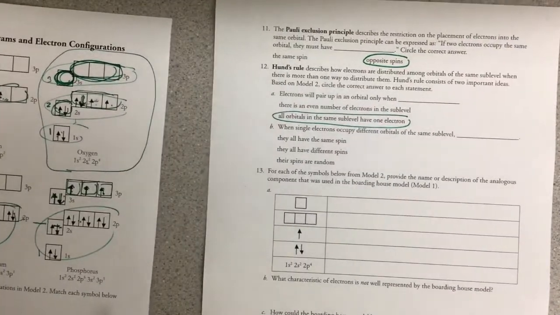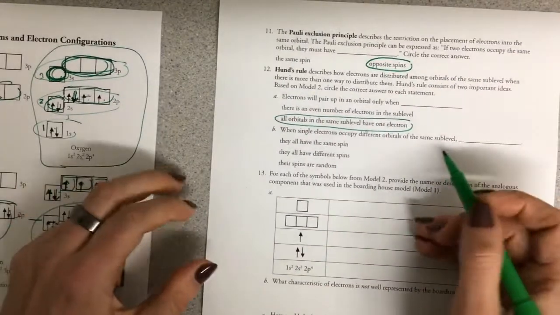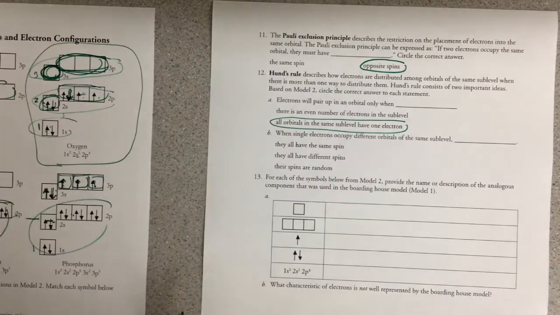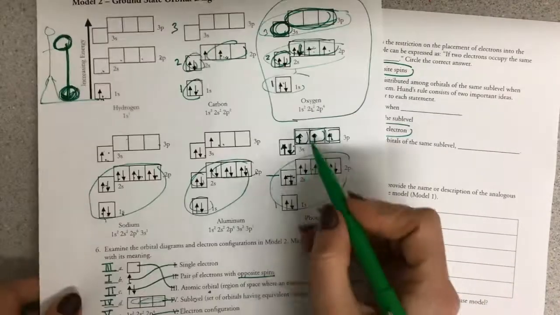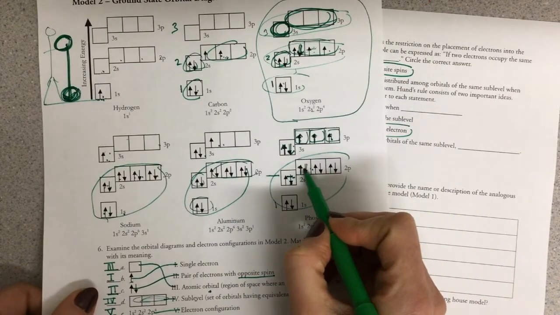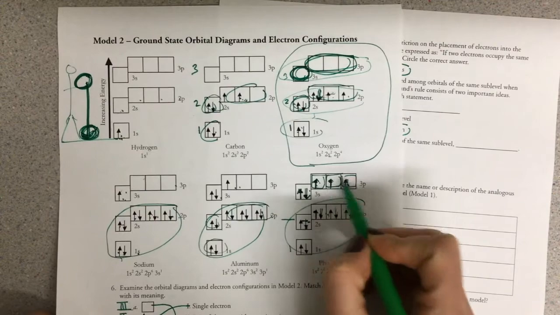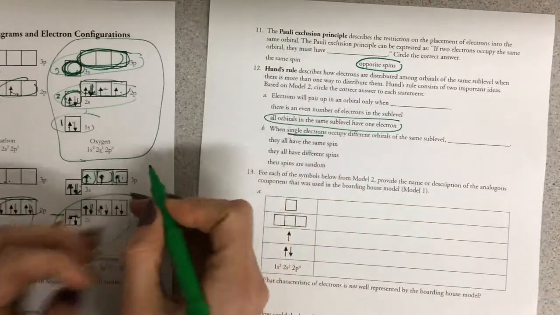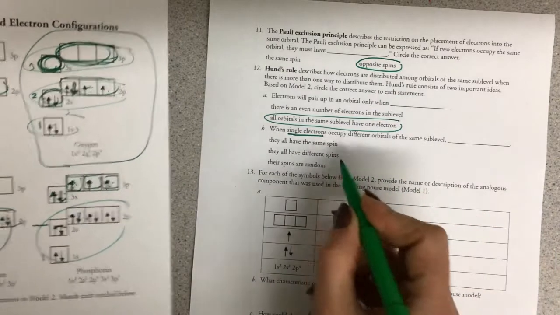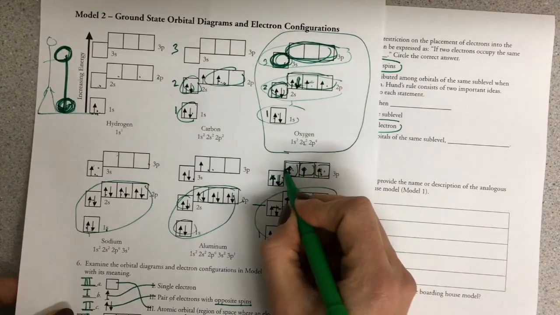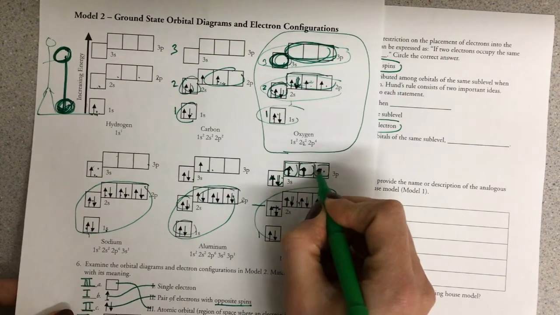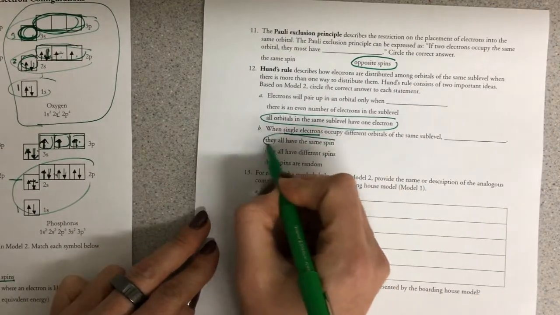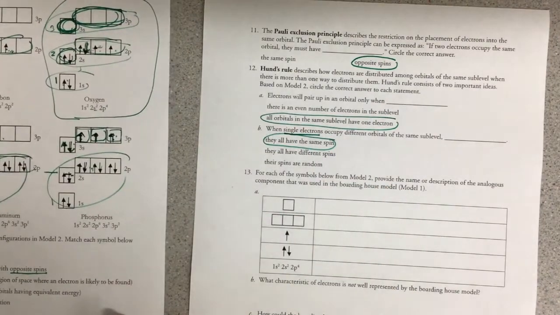Okay. When single electrons occupy different orbitals at the same sublevel, they all have the same spin, they all have different, oh, that's easy. They all are going the same direction, right? Up and down, and all here, up. Okay, so when a single electron occupies all the orbitals, they all have the same spin. That's this one.